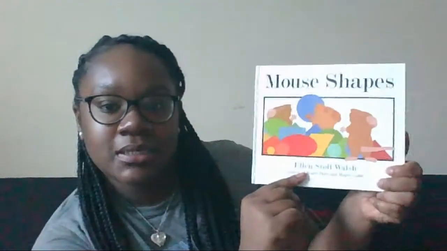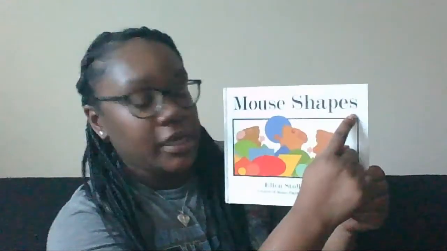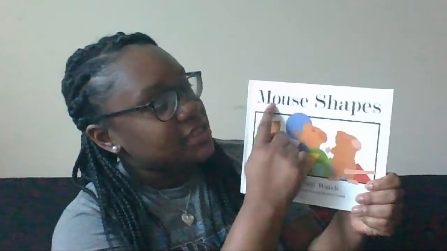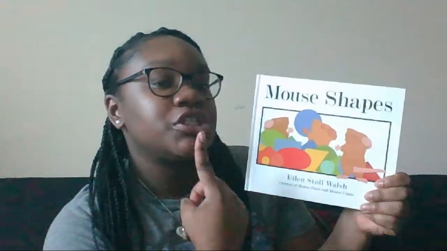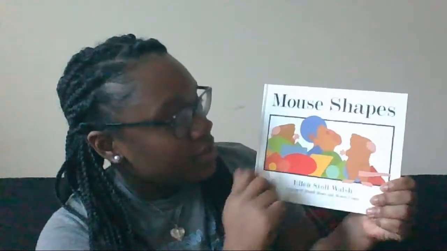Awesome. So if I'm looking at this cover, I see lots of colors. I see some blues, greens, some red, orange, yellow, but I also see mice. What are they doing with these shapes? I don't know. But remember, the title is up here. Here's our title. The title is Mouse Shapes. Let's say Mouse Shapes. Very good. This is the title of our story.